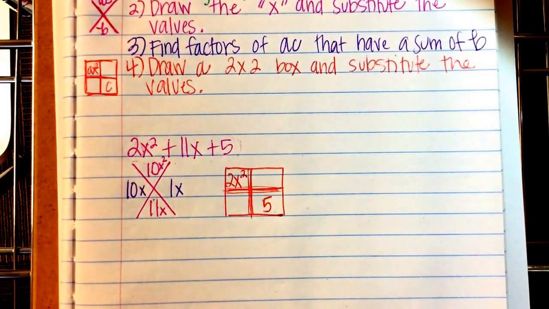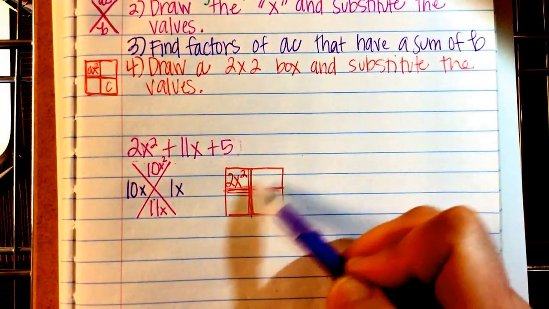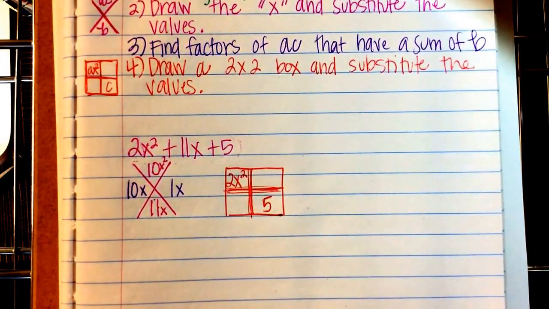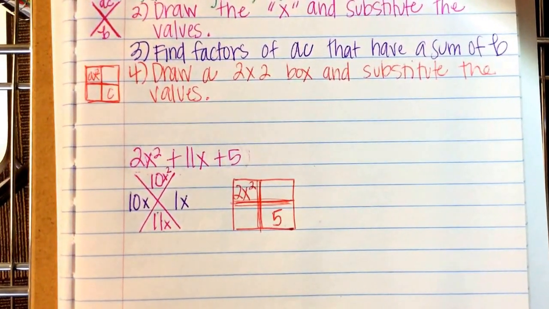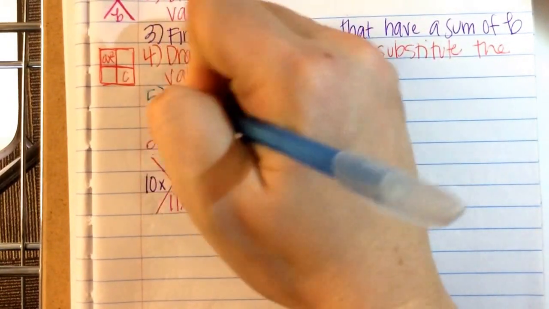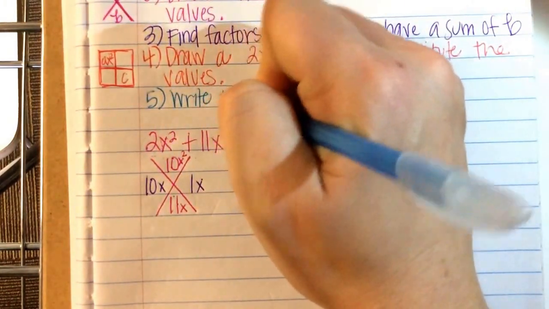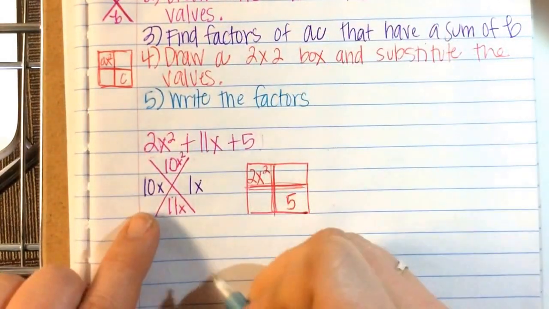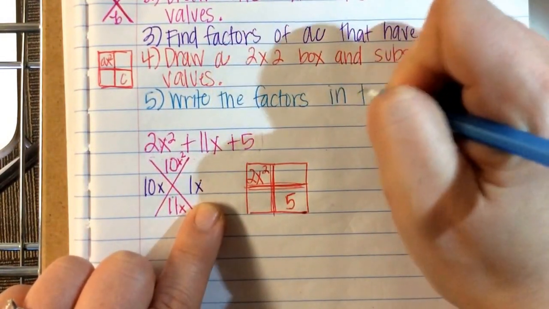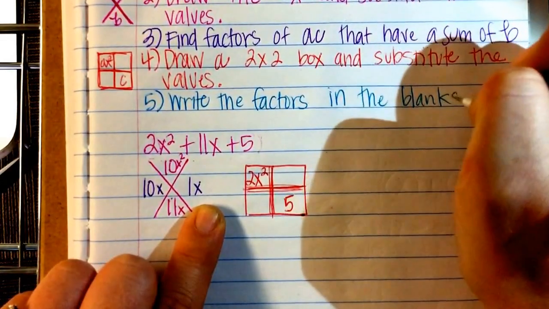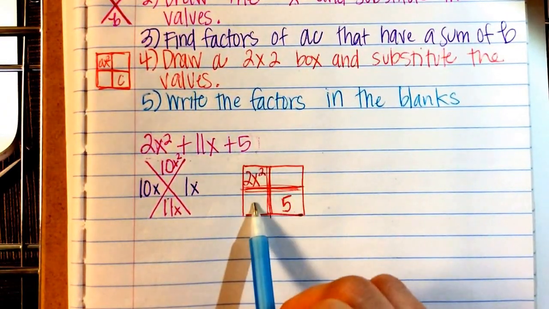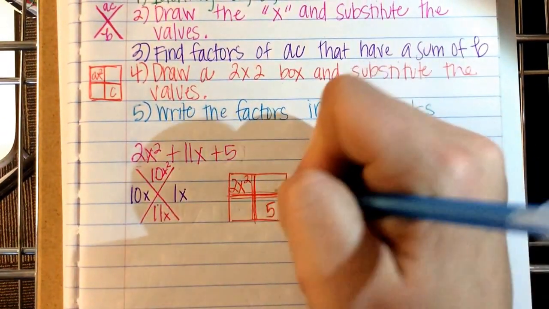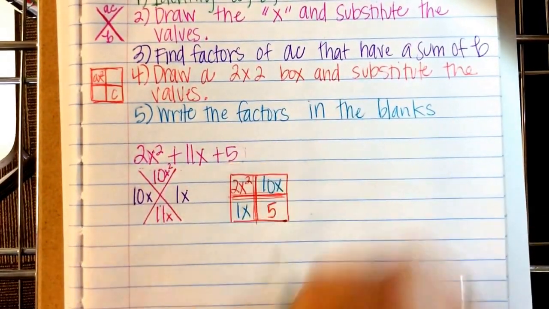What do you think I'm going to put in those 2 missing blank spaces? What do you think you're going to do, Sam? Perfect. You write the factors, 10x and 1x, in the blanks. It does not matter which one goes where. Sam could put 10x here, and Keegan could put 10x here, and it doesn't matter.